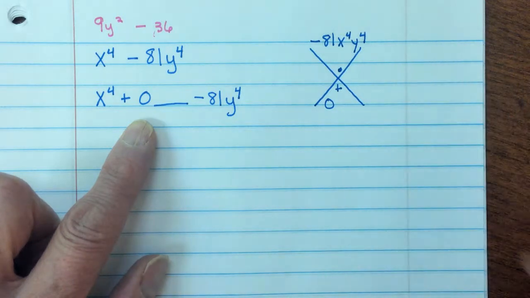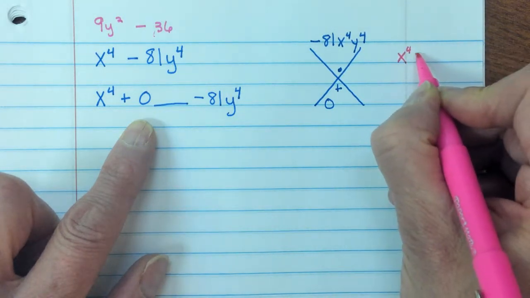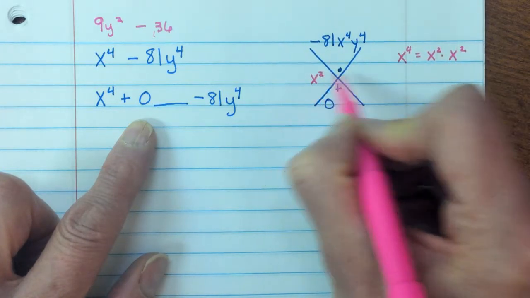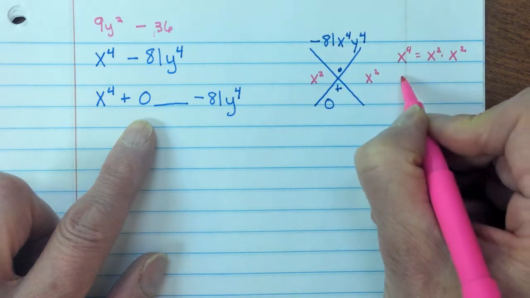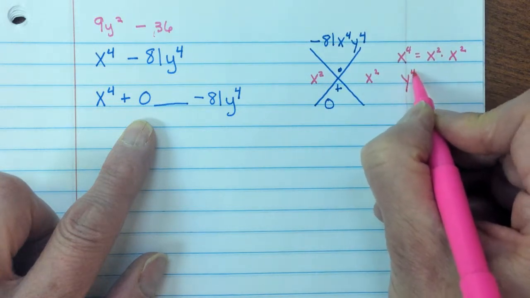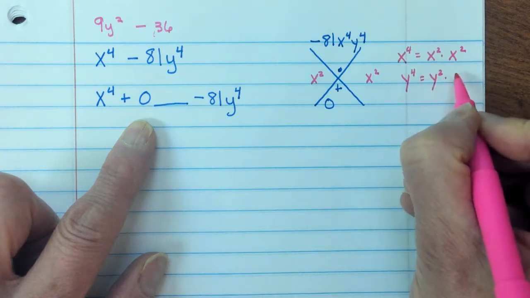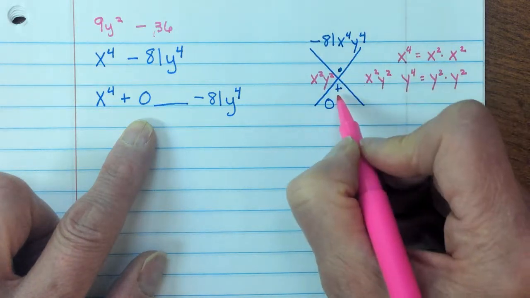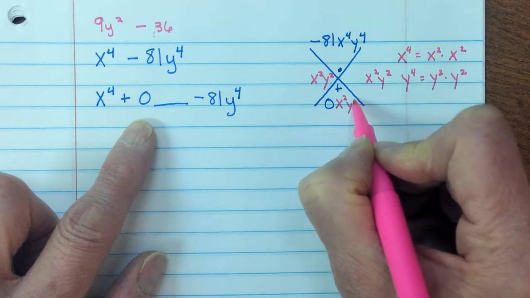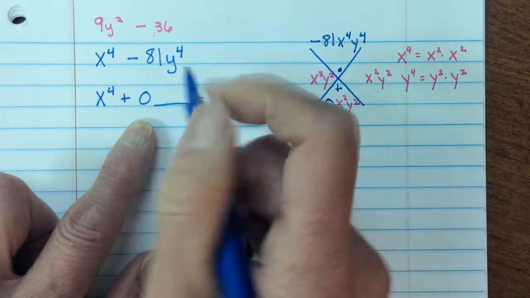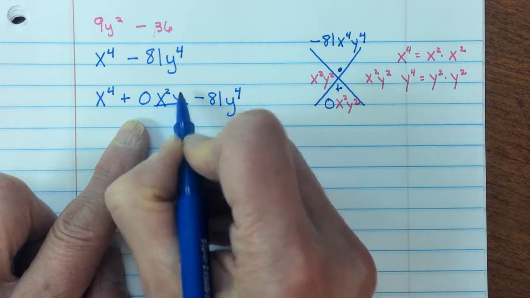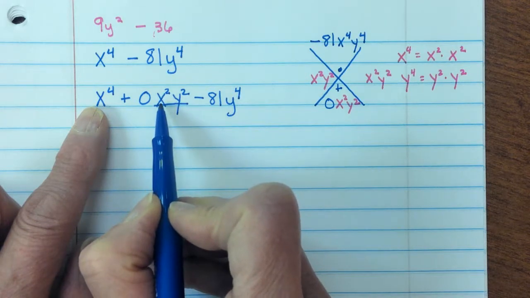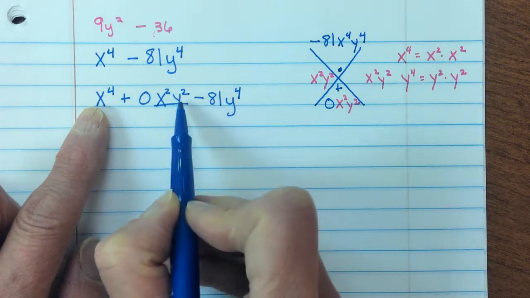So I know that my factors of x to the fourth is x squared times x squared. So I know that this has to have an x squared and this has to have an x squared. And my factors of y to the fourth is also y squared times y squared. So I can put those in there. So I know this is going to be x squared y squared, which means this is going to be x squared y squared. Another way to look at that is half of 4 is 2, so my middle term has to be x squared, and the same thing with my y.